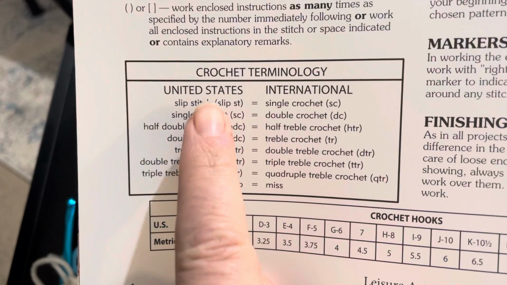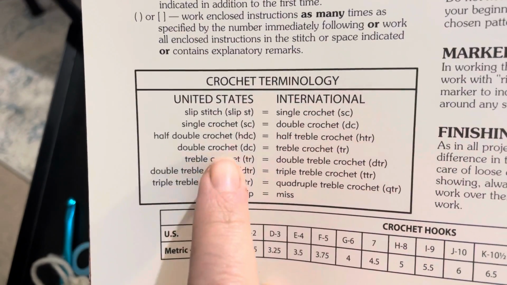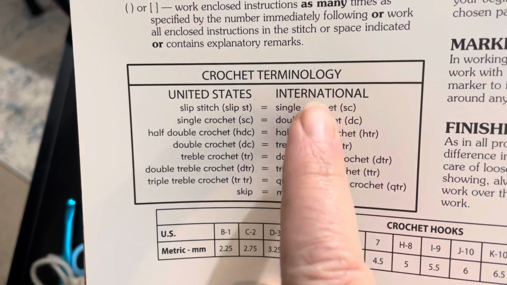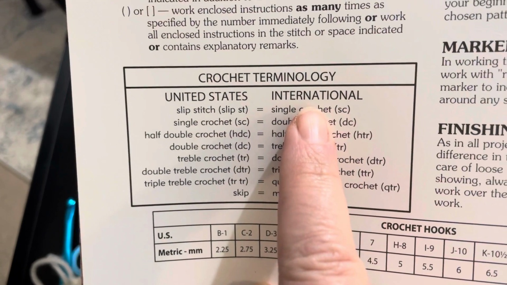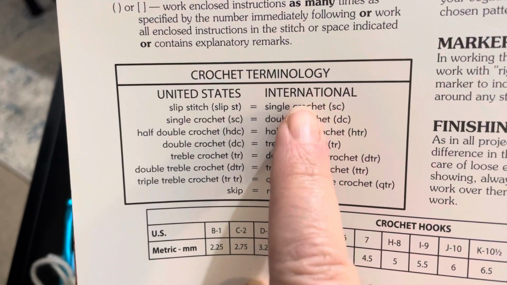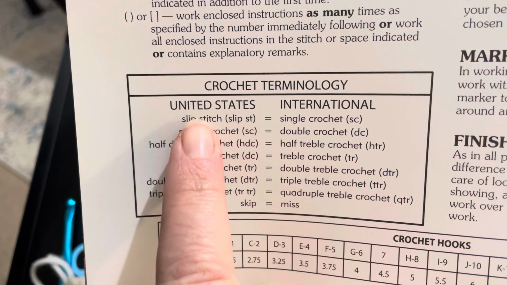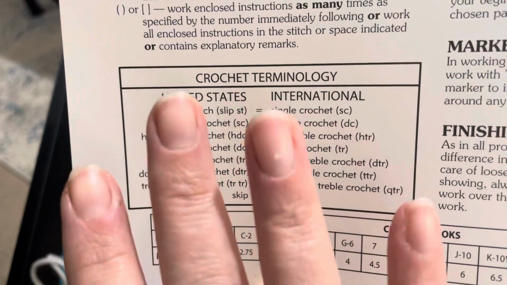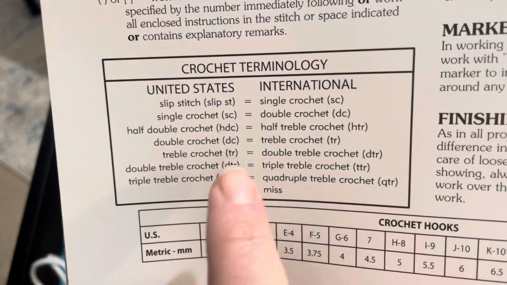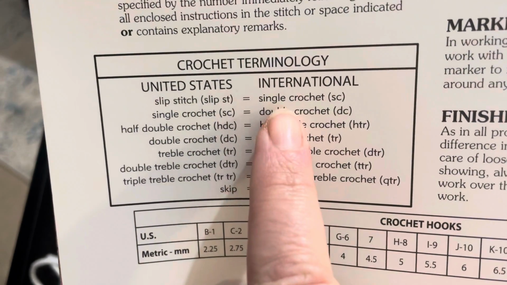There is a different terminology for the United States as opposed to international, and we discovered this a little bit in our class last week. We discovered that some of our teachers were using international, which is rarely called international. It's actually called UK, but sometimes you'll see it written as either UK or international. And I was talking and teaching in the US terminology. So all of your patterns will say whether they're written in US or UK or international terms. And you need to know the difference because it's very different from a slip stitch to a single crochet.